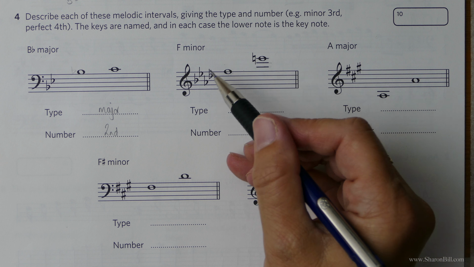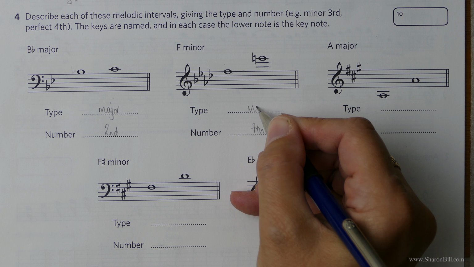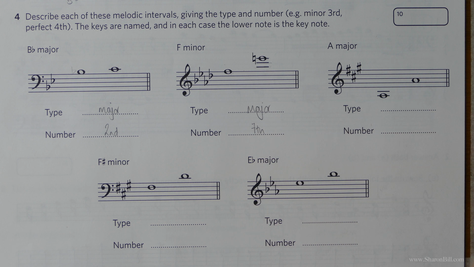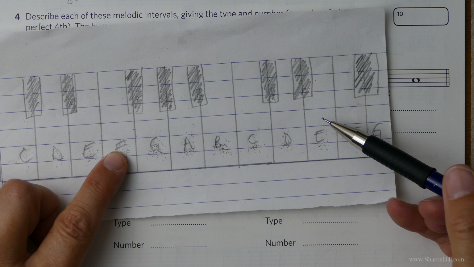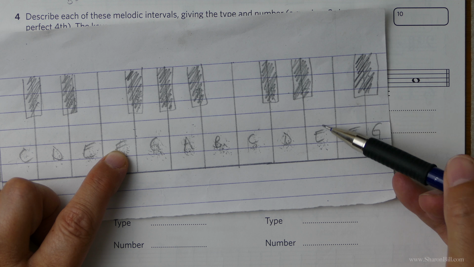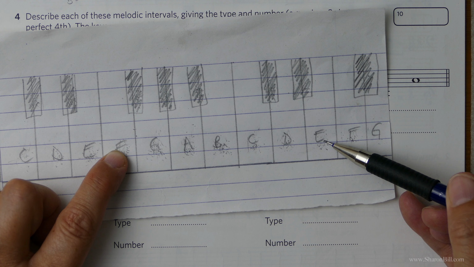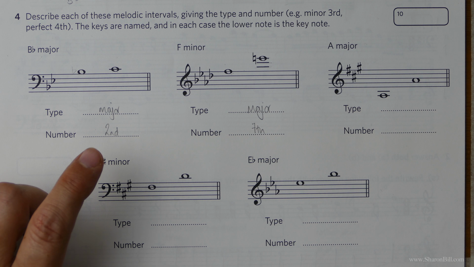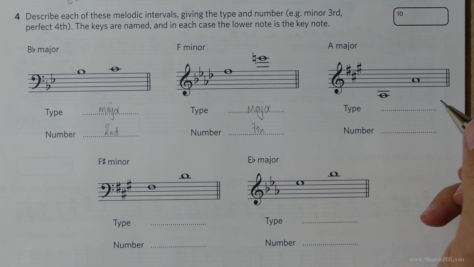E flat would be part of F minor scale, and so that's a major interval. And if you notice, just to double check, F to E natural is a larger interval than the minor interval, E flat. The minor interval is smaller than the major. Major intervals are always a half step or a semitone bigger.